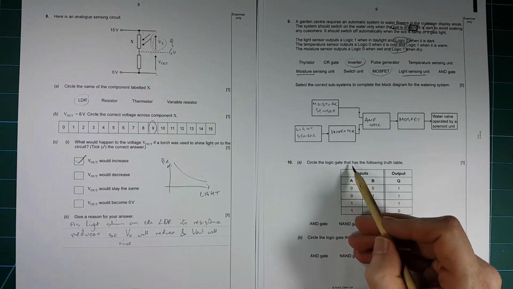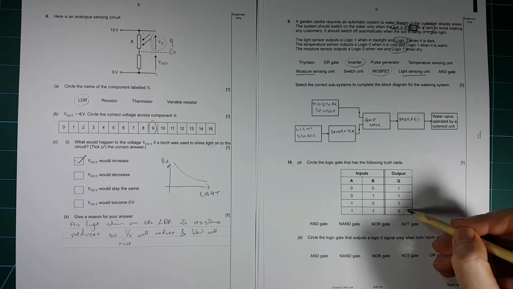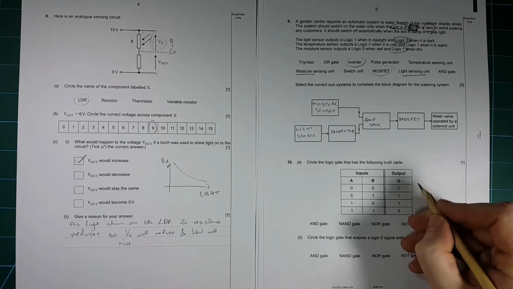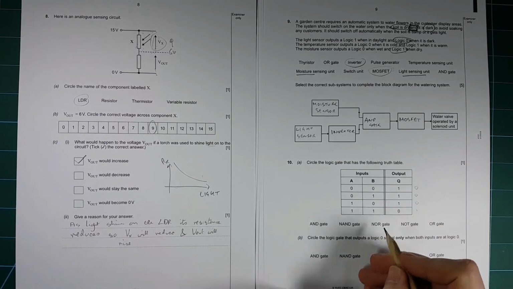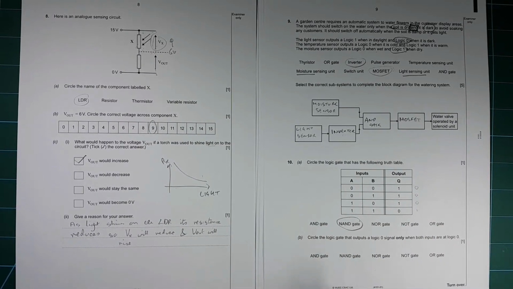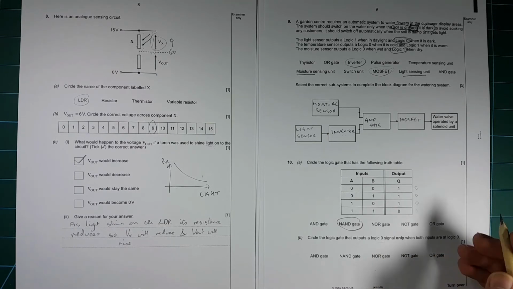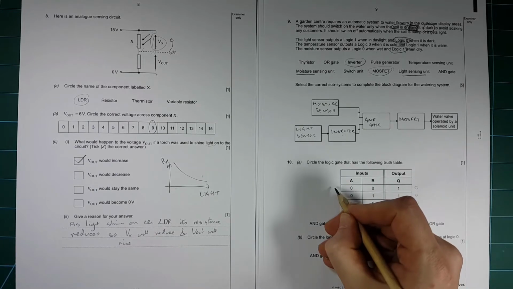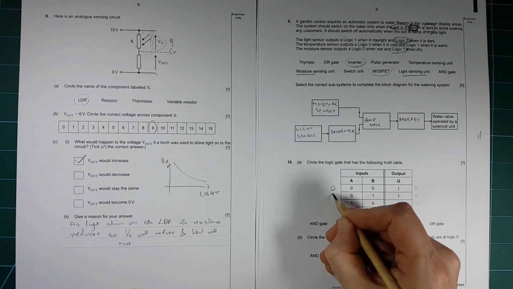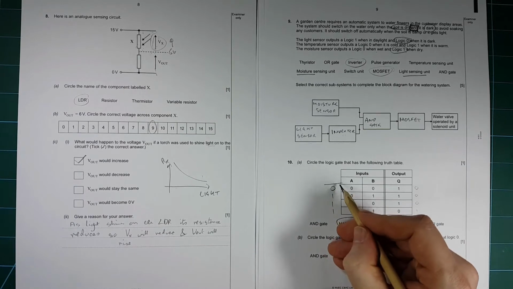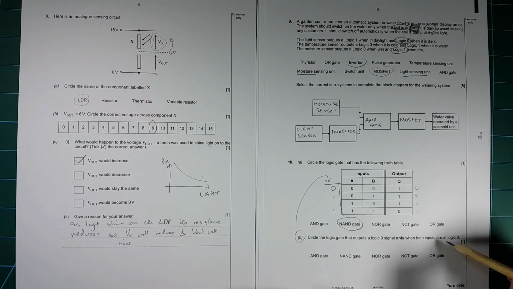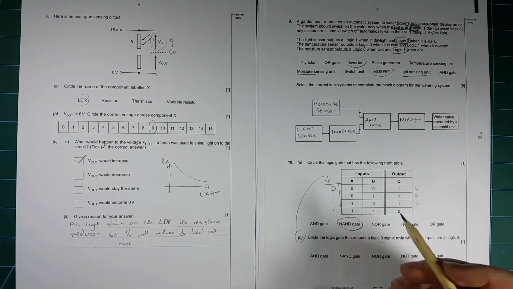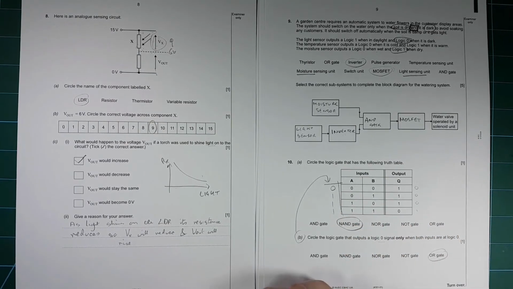Circle the logic gate that has the following truth table. That's a NAND gate. An AND gate would be this, and it's the opposite of that, so it's a NAND gate. Circle the logic gate that outputs a logical 0 only when both inputs are at logical 0. So that would be this, wouldn't it? It would be 0, 1, 1, 1, like that. So that's question B. Yep, so that is an OR gate. So that's there.